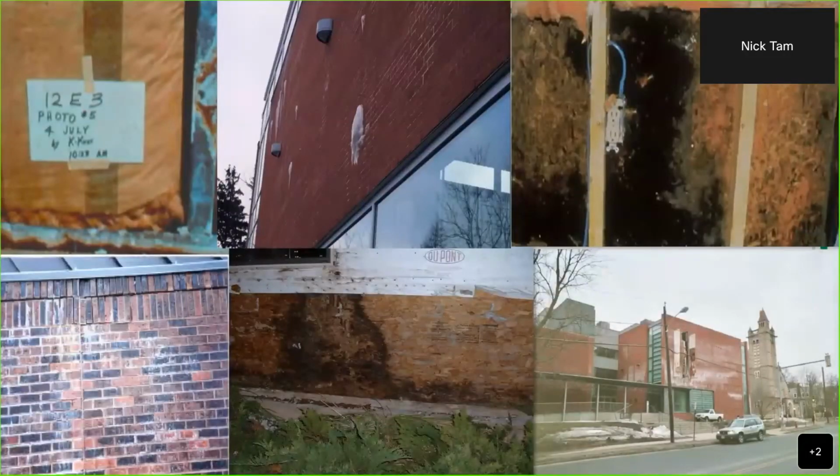These are just some photos that show some of the issues that can arise due to uncontrolled airflow and the moisture associated with it. On the top left, you can see some corrosion of metal components. The bottom middle and top right pictures are really good examples of rot and mold. And then you also have to think about the degradation of components. It's not just about what's inside of our wall.